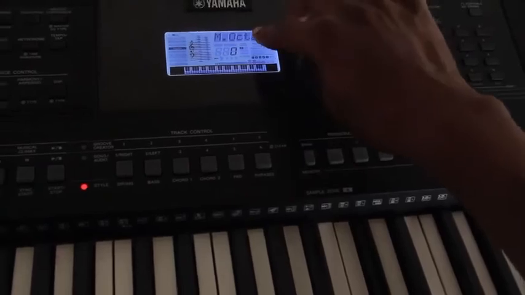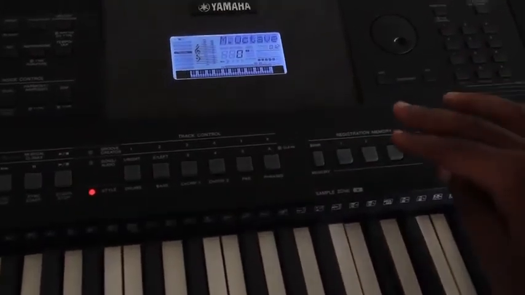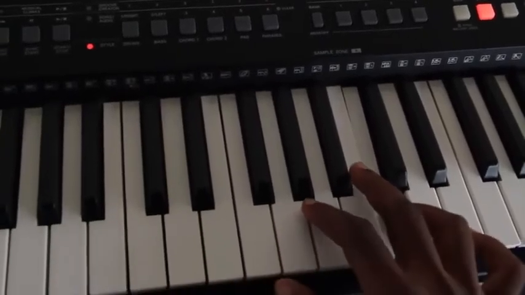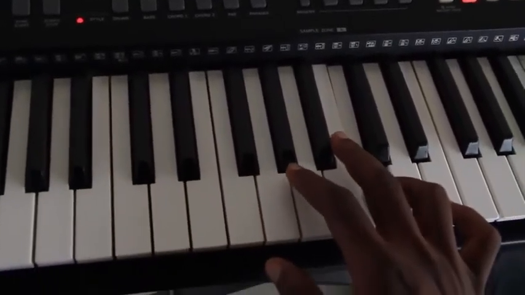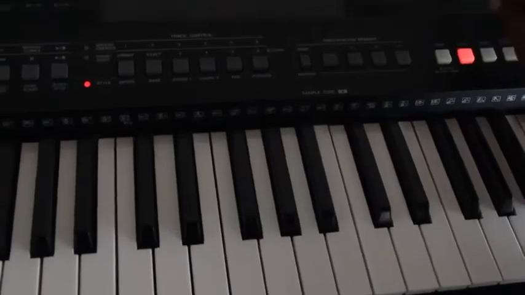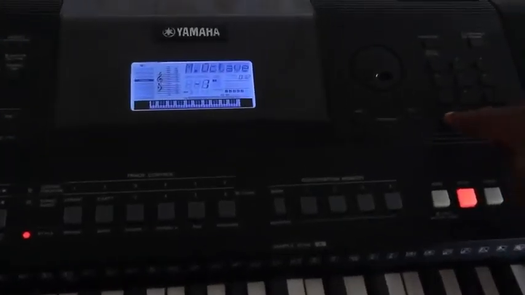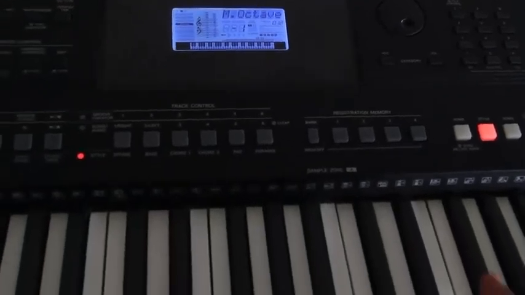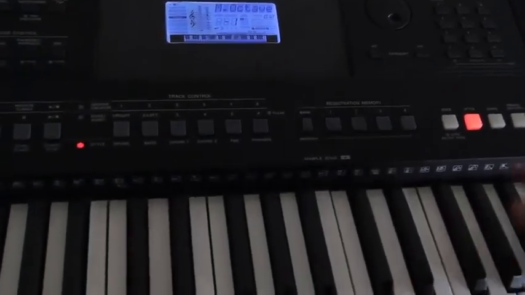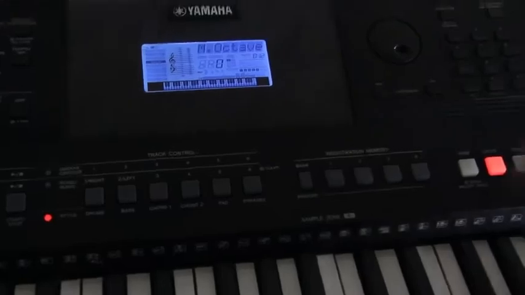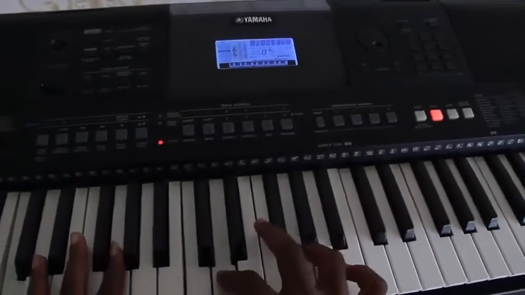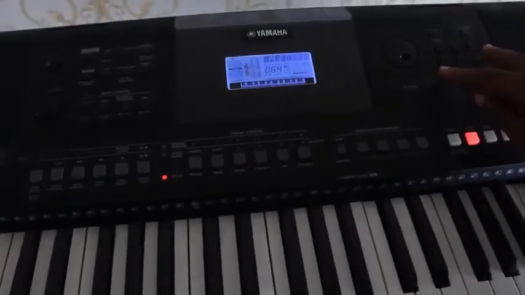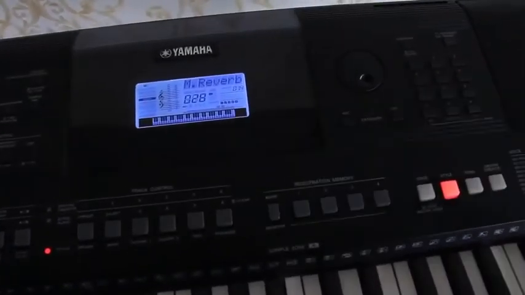Then we have the M octave. It's used to make the voice to be deep or light. Like for instance, if it's very deep for you, you can use this minus. Put it in -1 to be very deep. The sound has changed. But me, I prefer it to be on 0. It's okay for me like this. So you move to the next item. M pan.